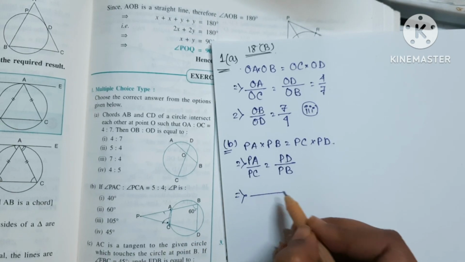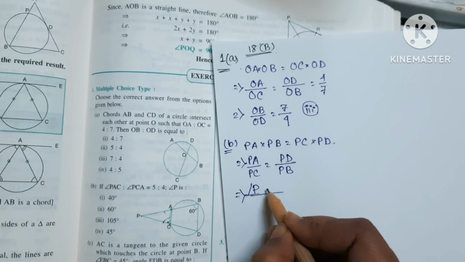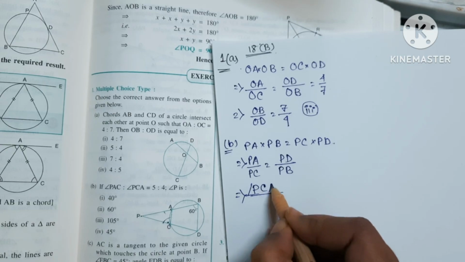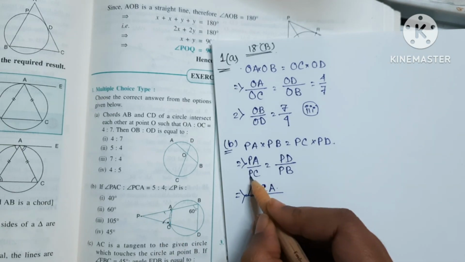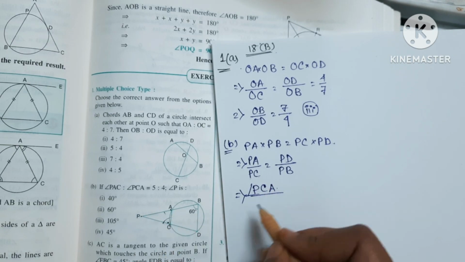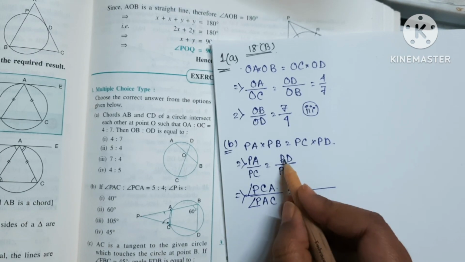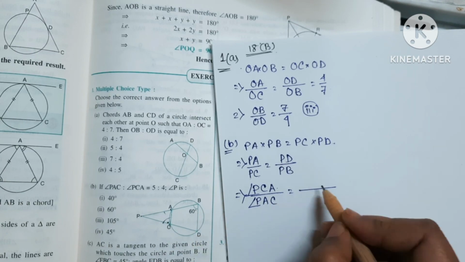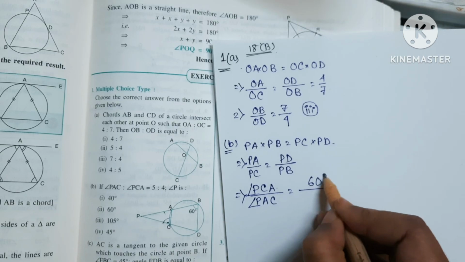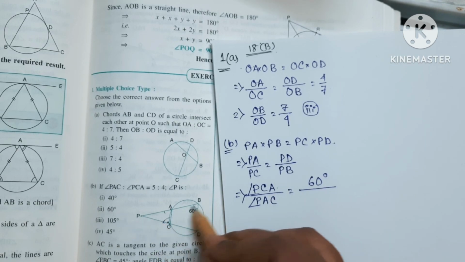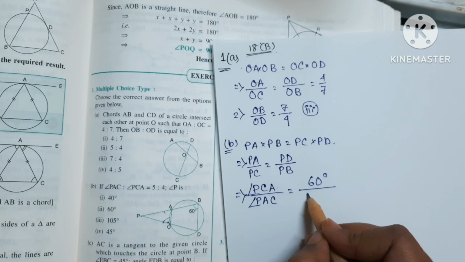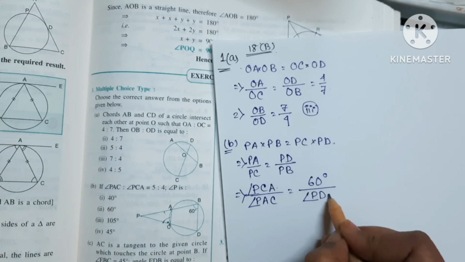So from here you can say angle PCA, the angle opposite to PA, over PAC, is equal to PD's opposite angle, this angle, which is 60 degrees, over PB's opposite angle, PDB.